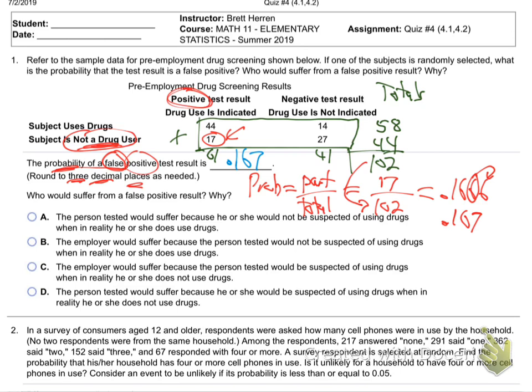So that means if you take this test, this pre-employment drug screening, 16.7% of the people who took the test got a false positive, meaning it said they tested positive, they were a drug user, but it was false. They weren't really, because that's 17 people out of 102 total that took the test, which is 0.167 is the part of that.